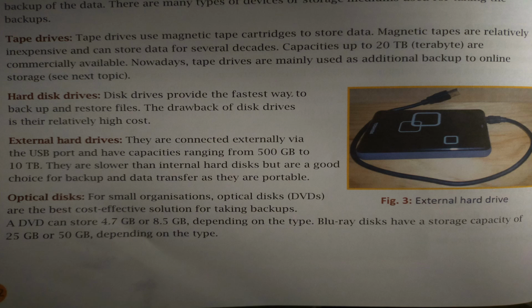First one, tape drives. Tape drives use magnetic tape cartridges to store data. Magnetic tapes are relatively inexpensive and can store data for several decades. Capacities up to 20 TB, that is terabytes, are commercially available. Nowadays, tape drives are mainly used as additional backup to online storage. Then after, hard disk drive. Disk drives provide the fastest way to backup and restore files. The drawback of disk drives is their relatively high cost.